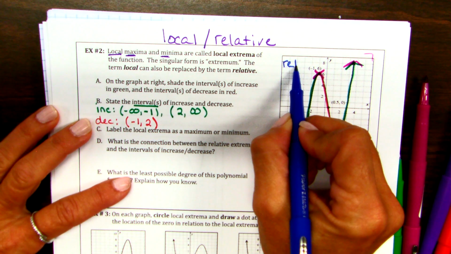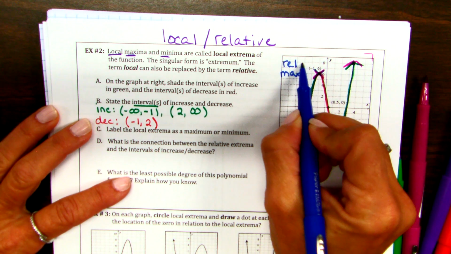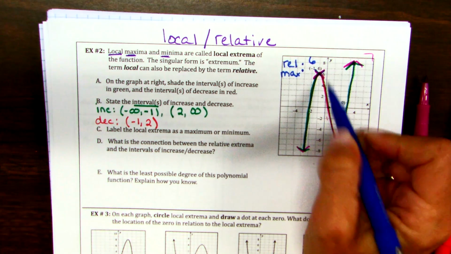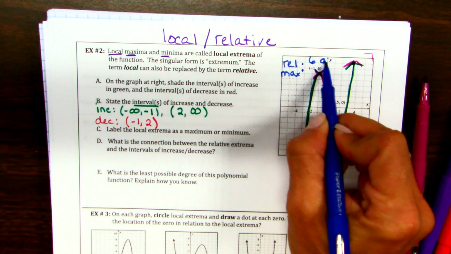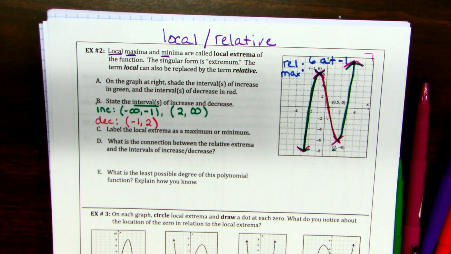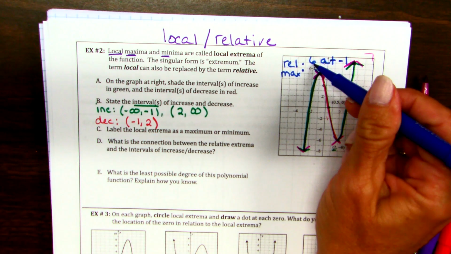We have a relative max right here. This is how we do it. The relative max value is 6. That's how high it is. It happens at -1. It's a weird way of writing it. We have a maximum value: how high did it go? Up to 6.